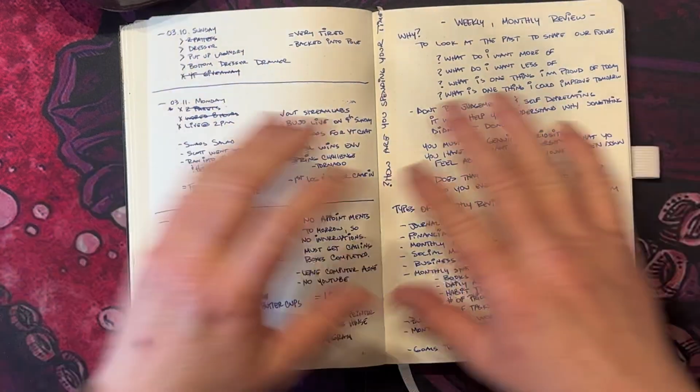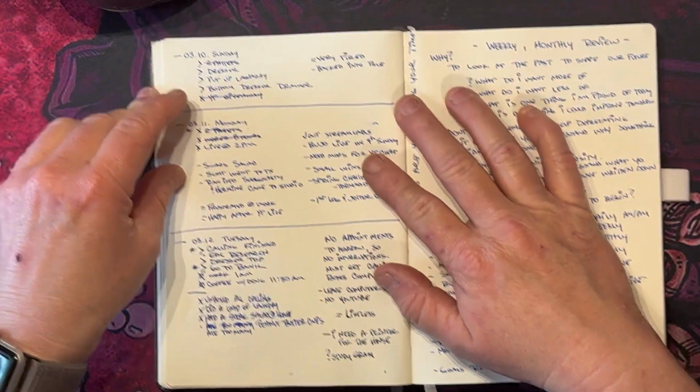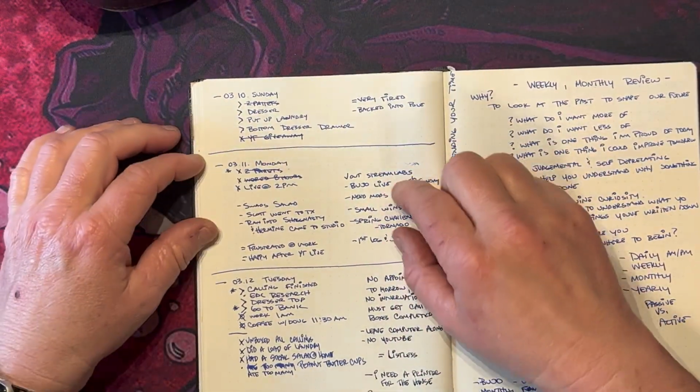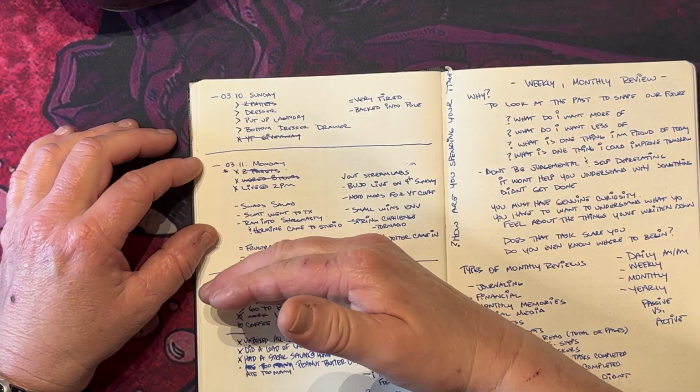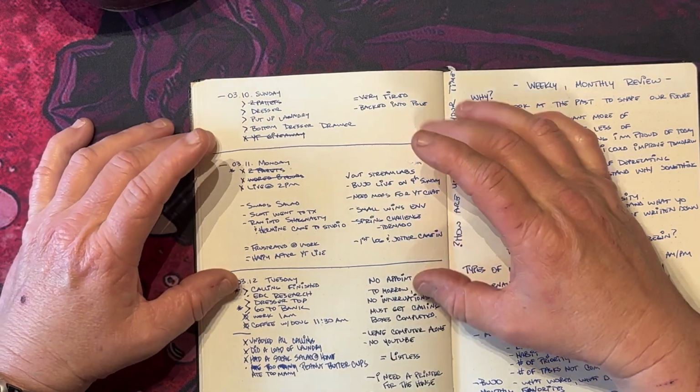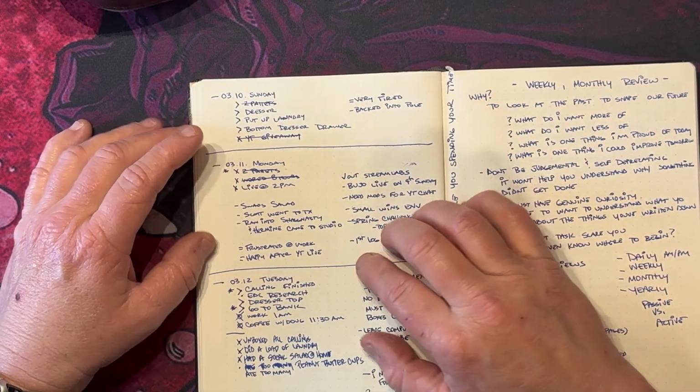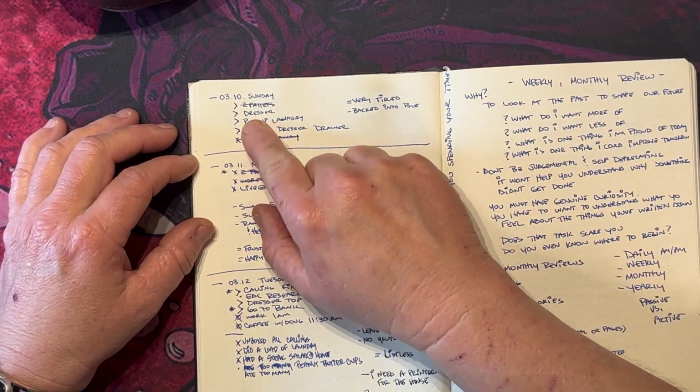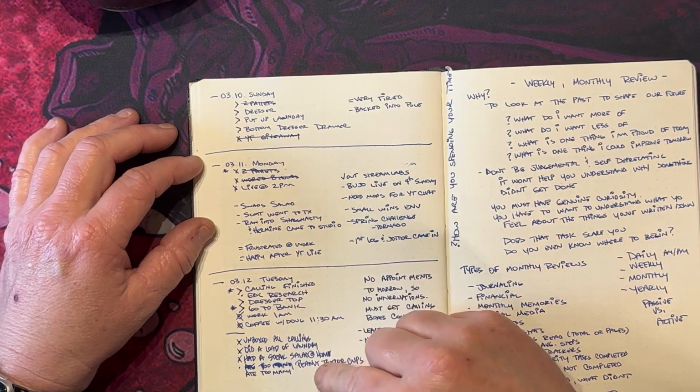And then the next page starts my dailies. And basically this is what it's going to look like. I've got it split into 3, so I get 3 days to a page. And I do, look at all the migration. Oh my gosh, I didn't get anything.